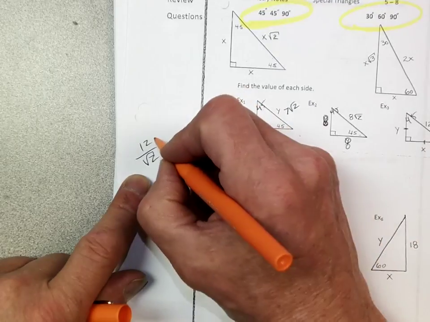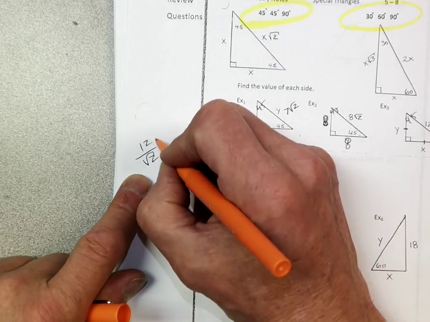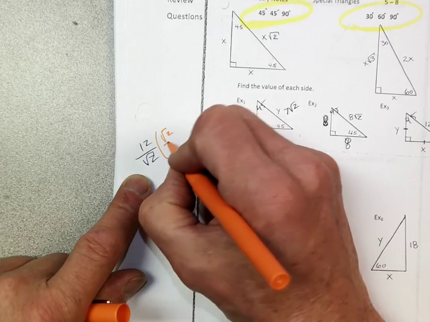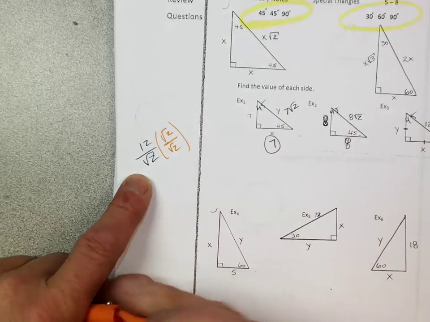So here's how I teach it. If you can't have a square root in the bottom, you fix the problem with the problem. So I multiply by the square root of 2 over the square root of 2. That's how you fix it. Did he show you that?